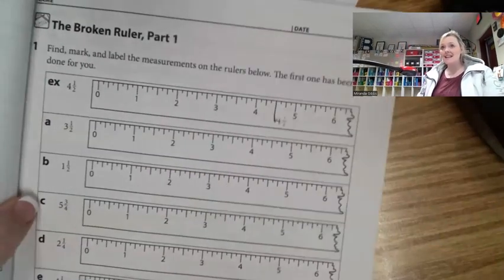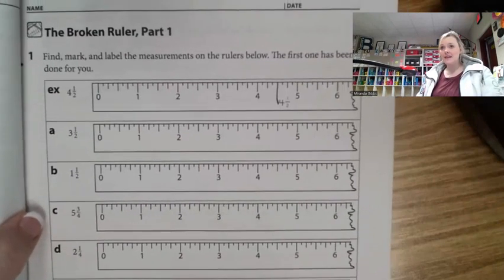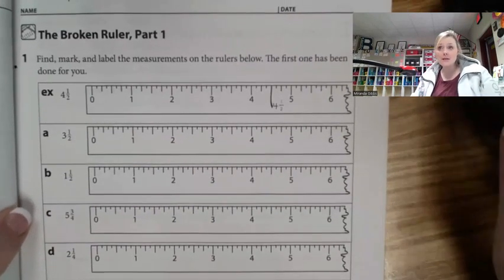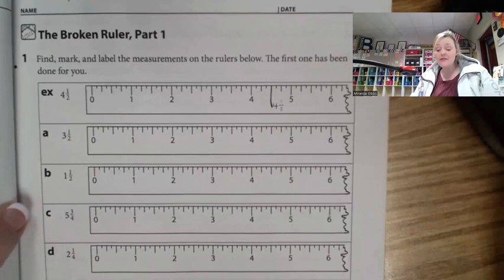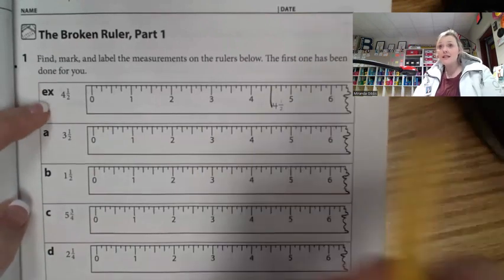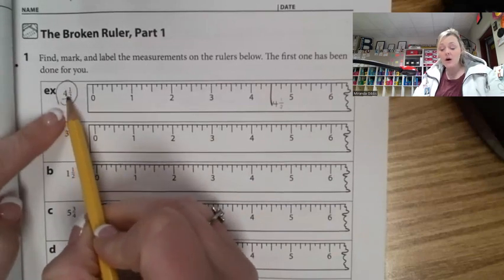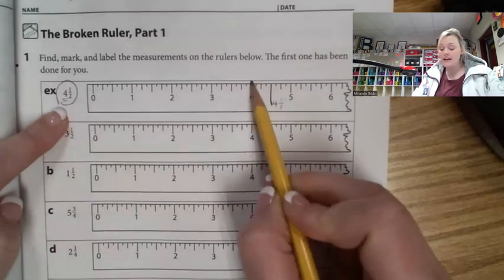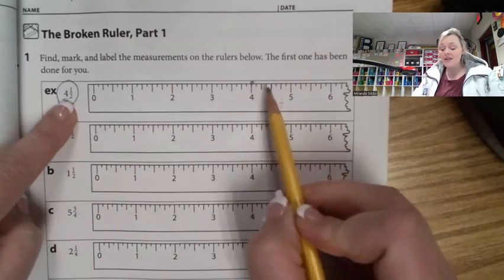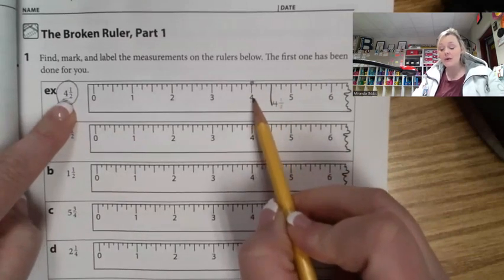It says, find, mark, and label the measurements on the rulers below. The first one has been done for you. So let's just look at this example. We have 4.5. Well, 4 is the whole number, so we're going to go to 4. Here it is. And then half. So I need to figure out what is halfway between 4 and 5.